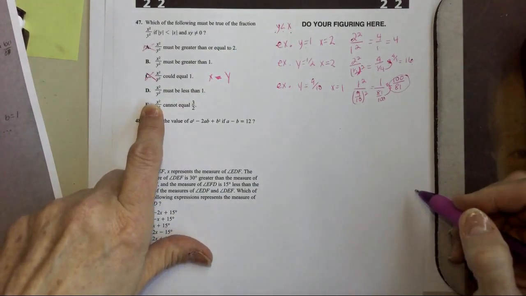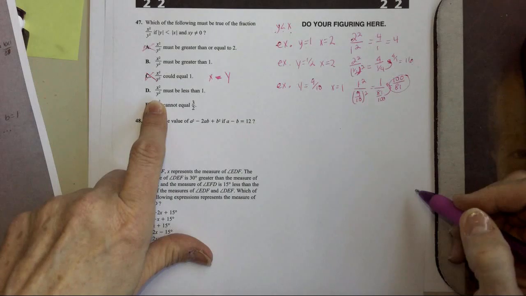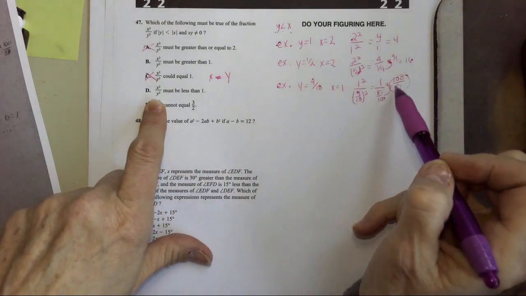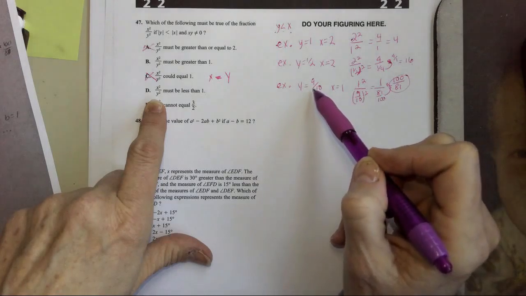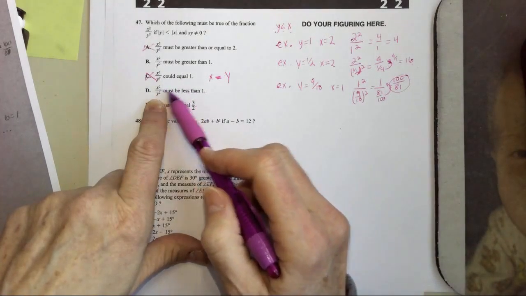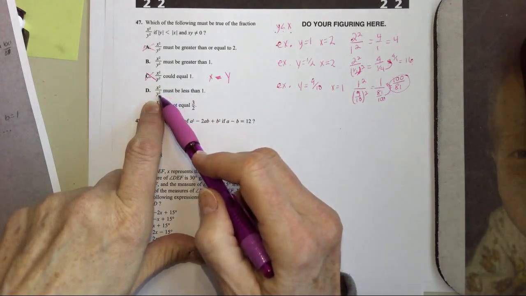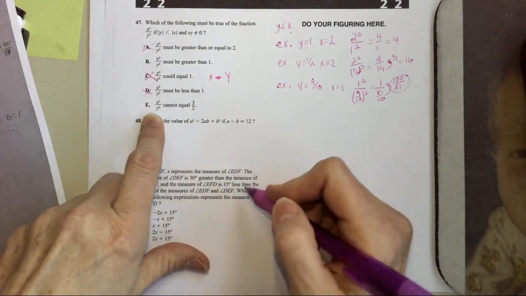D is x squared over y squared must be less than 1, but if we look at all of our choices we had here, none of those came out that way. And the only way for it to be less than 1 is if the top is smaller than the bottom. And I don't think we can get that to happen, so throw that one out.